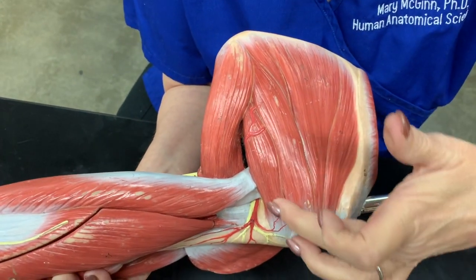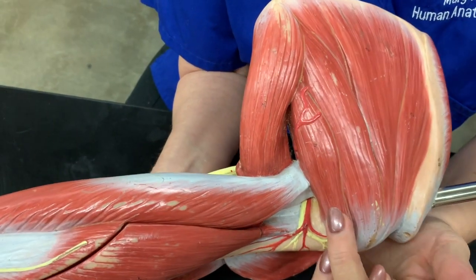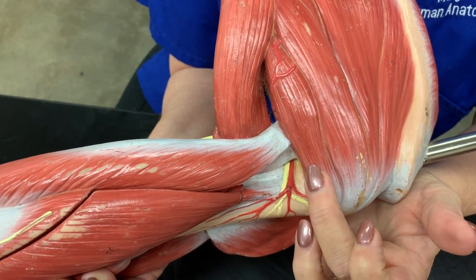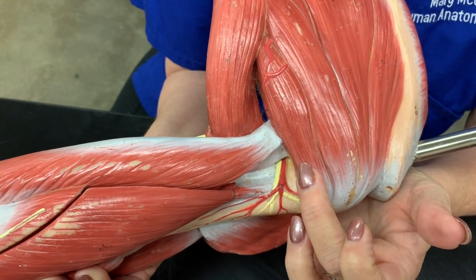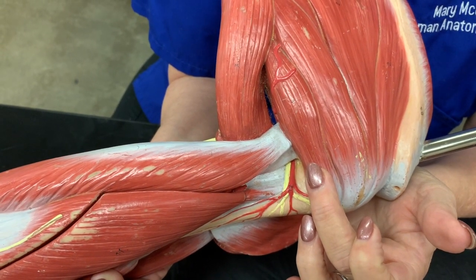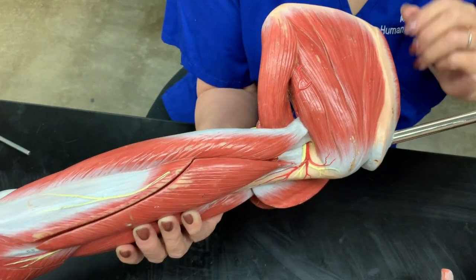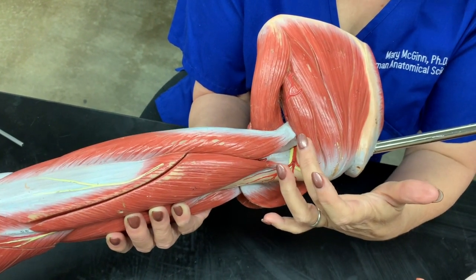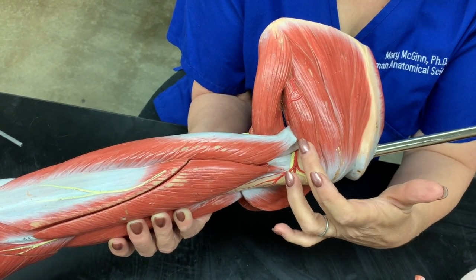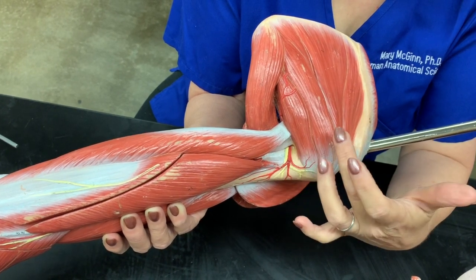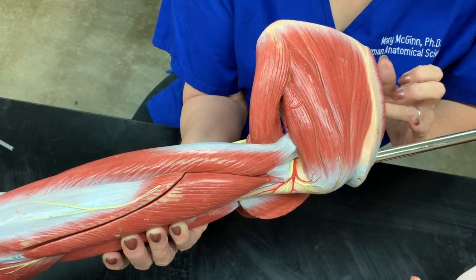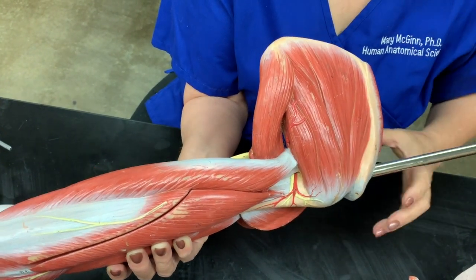Down here, we have this little bitty guy. This is teres minor. Teres minor is a rotator cuff muscle. It also inserts on the greater tubercle of the humerus. It is also a lateral rotator of the arm and is innervated by axillary nerve. So you're seeing a little bit of duplication here. Axillary nerve innervates teres minor. It also innervates deltoid. Teres minor is a lateral rotator of the arm. Infraspinatus is also a lateral rotator of the arm. So supraspinatus, infraspinatus, and teres minor are 3 of the rotator cuffs.